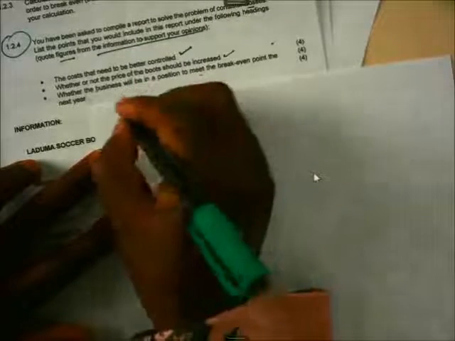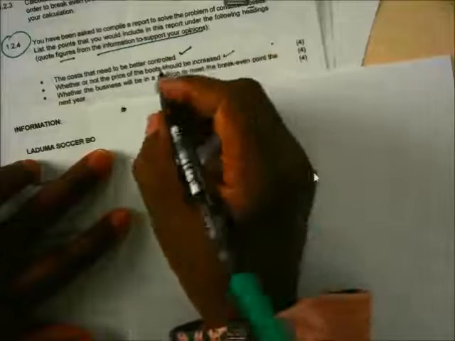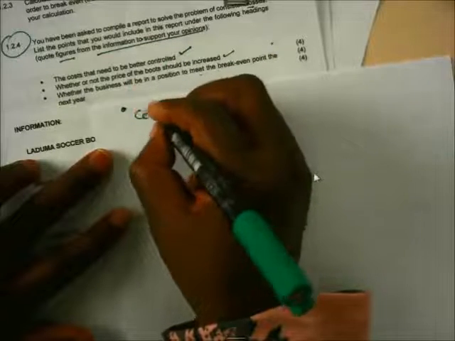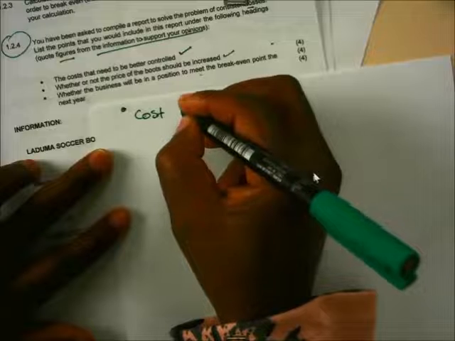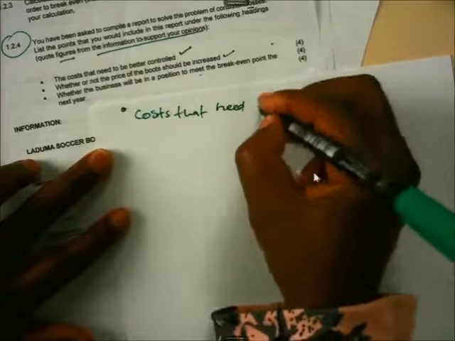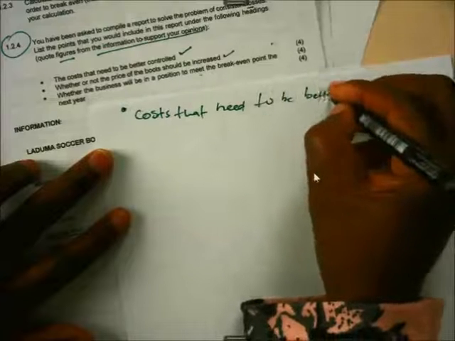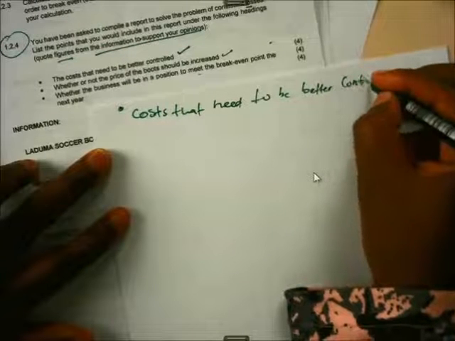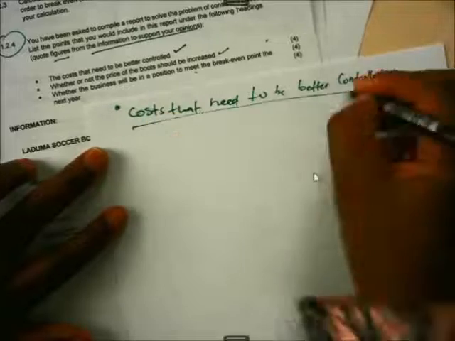The costs that need better control. Costs that need to be better controlled. Now let's go and check.